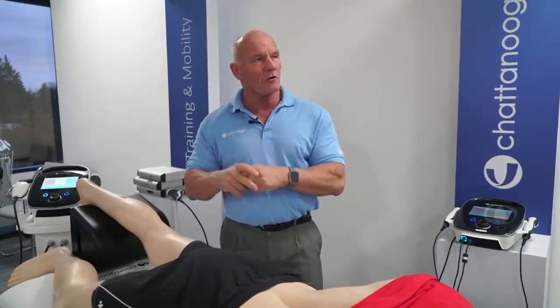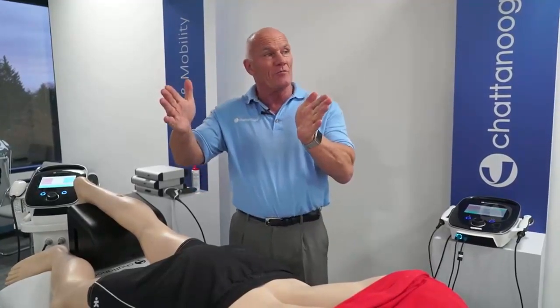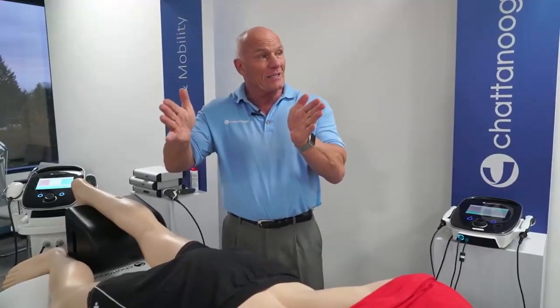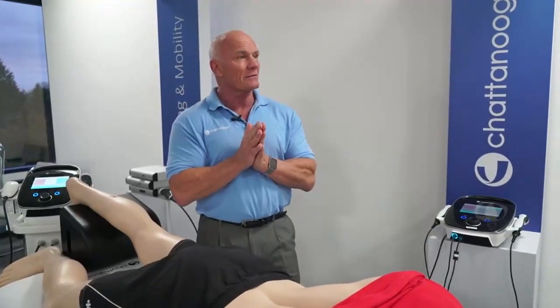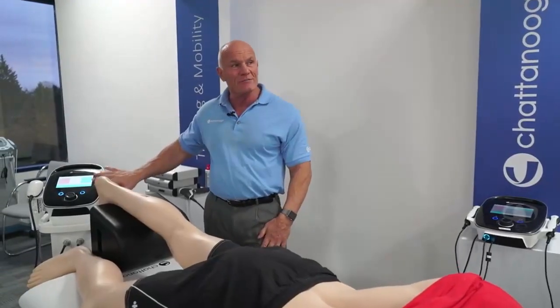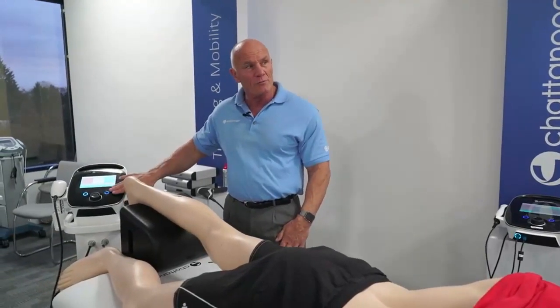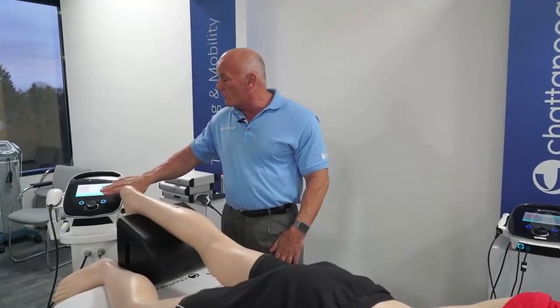Because at any point along that journey to my 4 bar, or my 5 bar if I get there, my patient's allowed to tell me to stop. That's their limit. Now, this is a unique and patented function. The comfort mode is a unique and patented function on the Chattanooga radial pressure wave machine.